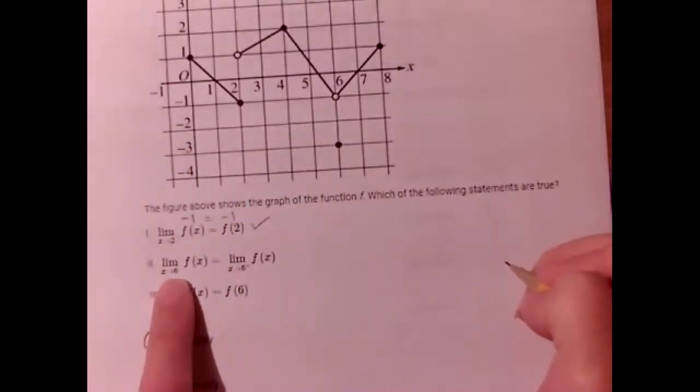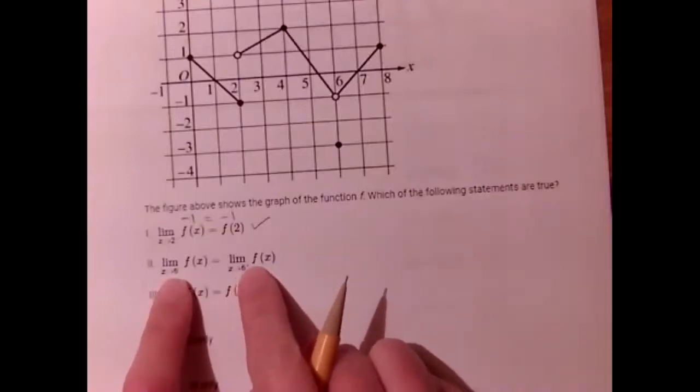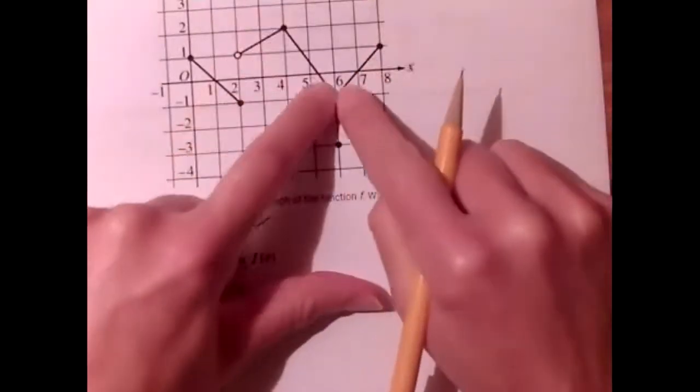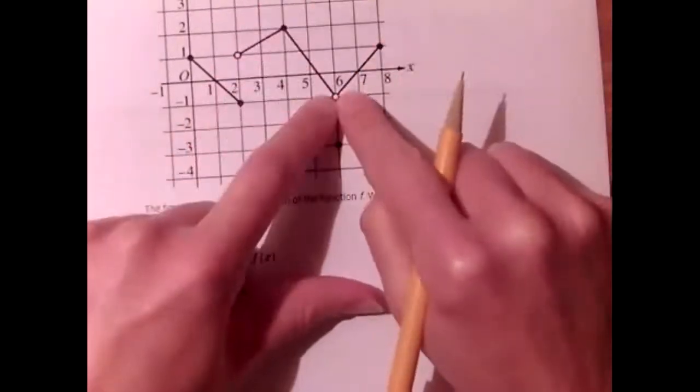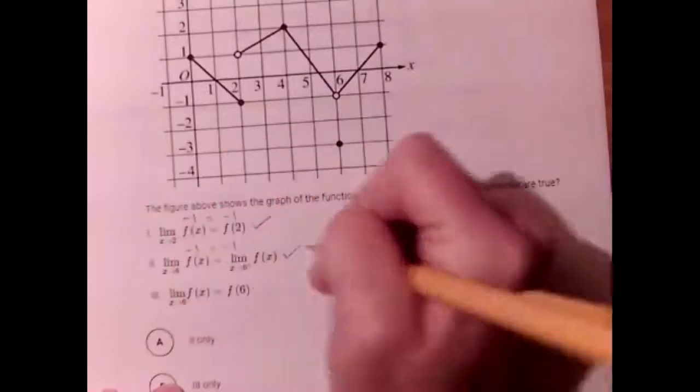This is limit as x approaches 6 from the left of the function, and limit as x approaches 6 from the right of the function. So here's 6. From the left and the right, both sides are approaching -1. So both of those are -1, and so we are good.